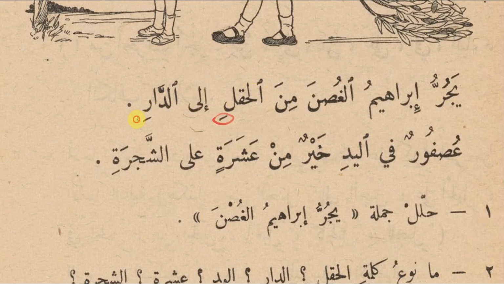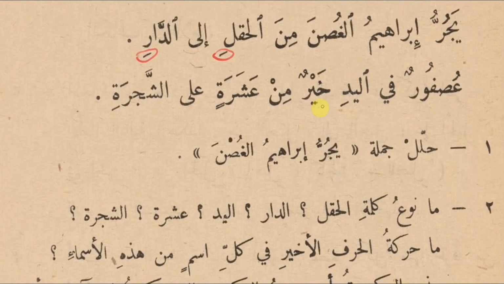إلى الدار, same thing. Here the end of this house, so the field. الحقل is the field. الدار is the house. So من الحقل, from the field to إلى الدار. Notice how the end lowered there. So they showed that lowering or dragging, as this branch is being dragged, with this kassra here. And that's one of the 3 marks. Here, عصفور في اليد خير من 10 على الشجرة. Bird in the hand is better than 10 on the tree.